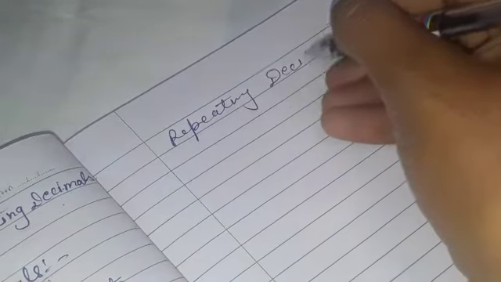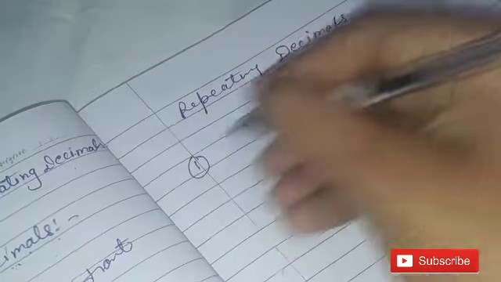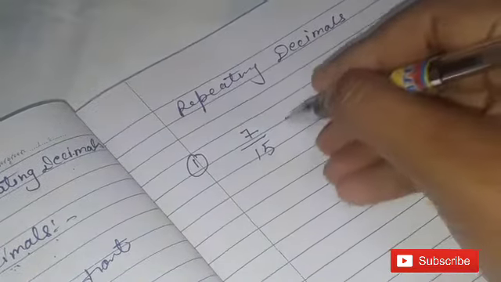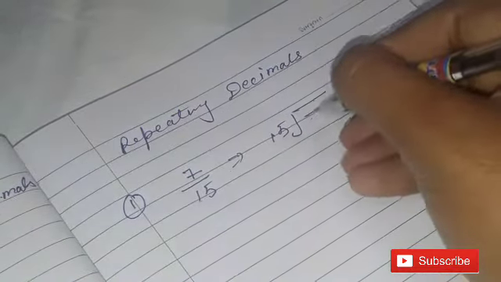Repeating decimals. Repeating decimals means, class, I give you the example 7 upon 15. This is your fraction. So now 15 into 7.